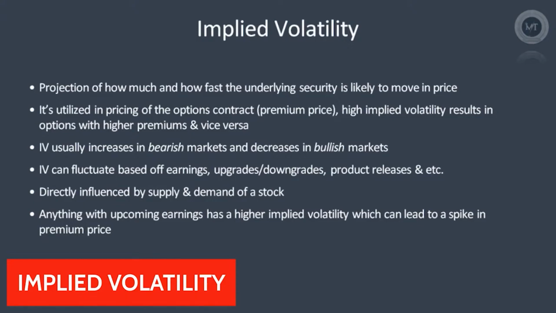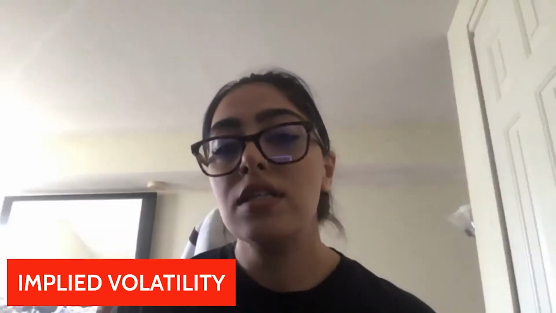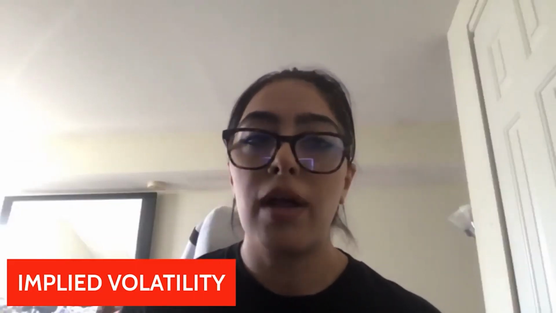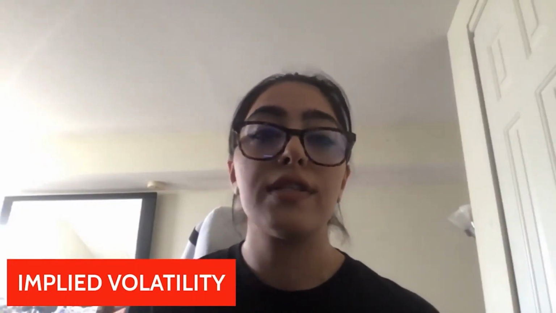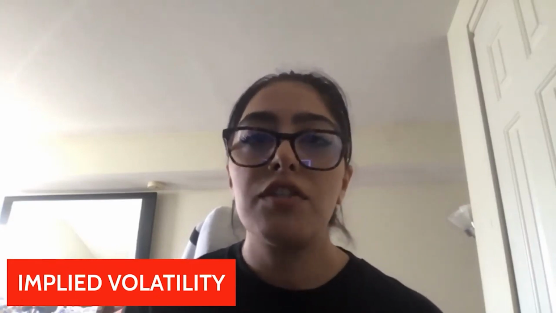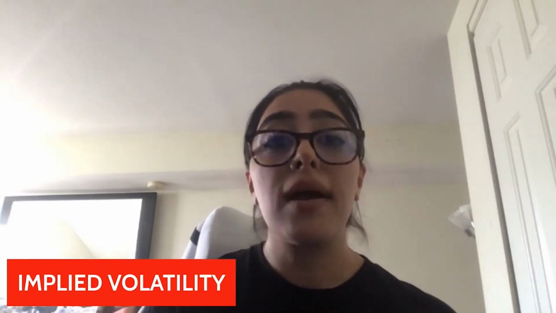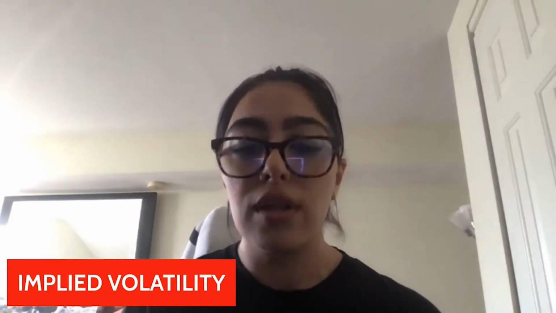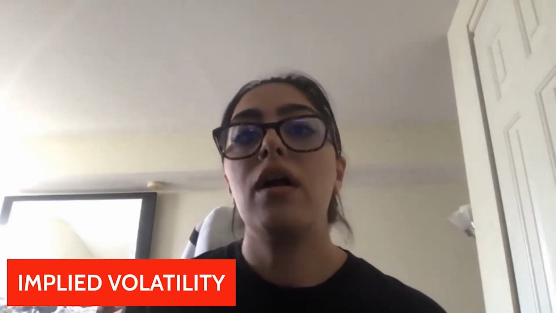is what is a good implied volatility percentage? There's no set answer for that. Every stock has a different implied volatility percentage, a different kind of average. So for example, Netflix has an average of around 30, 35, 40%, whereas Tesla has an average of around 80, 75%. So there's no really set percentage on what a good IV is.